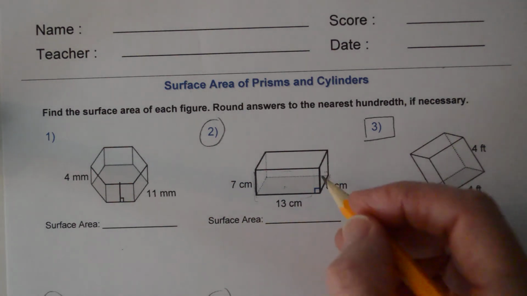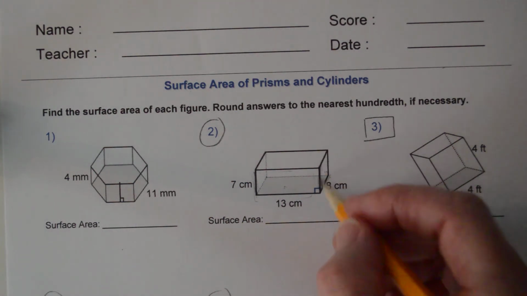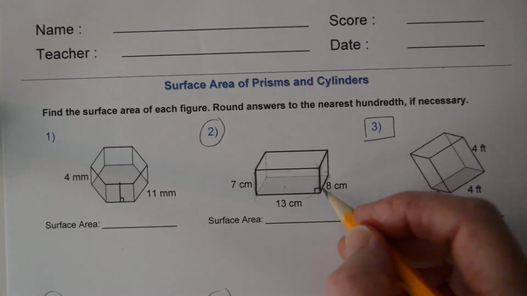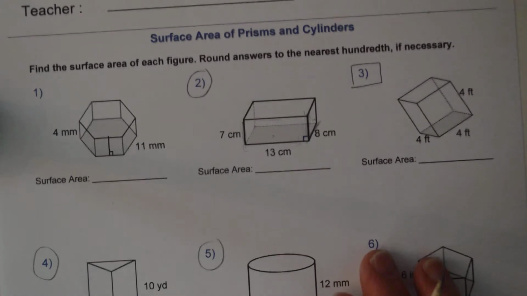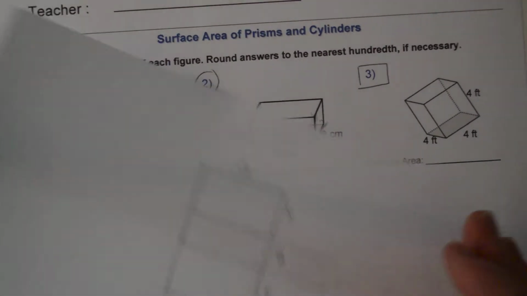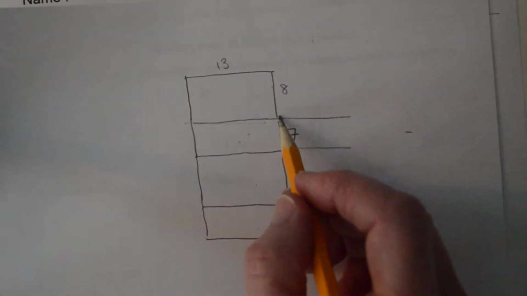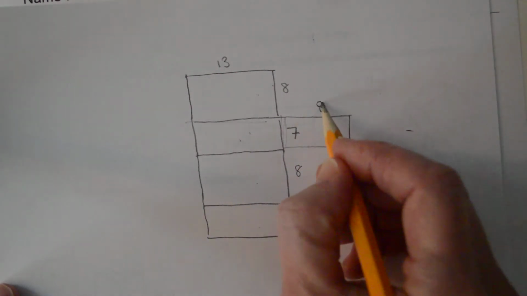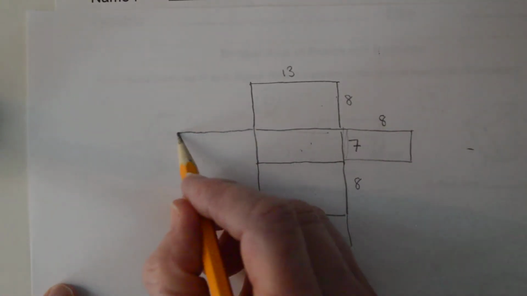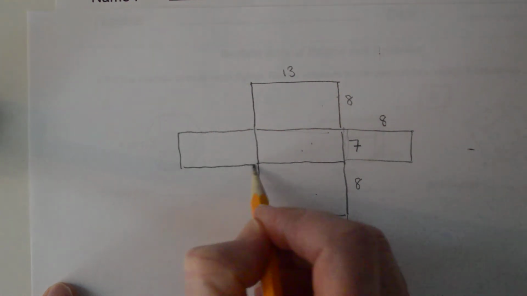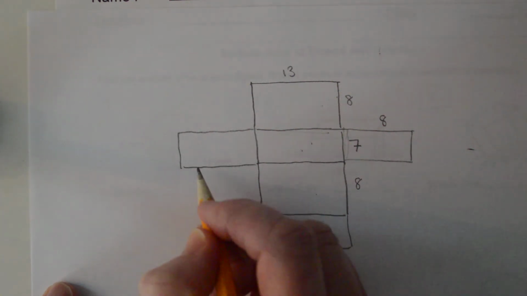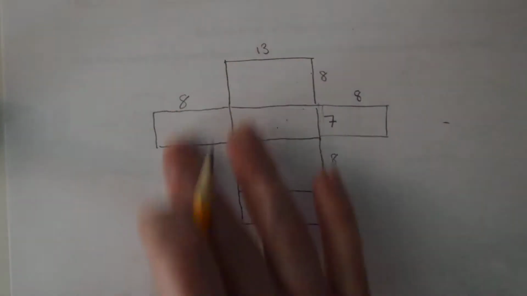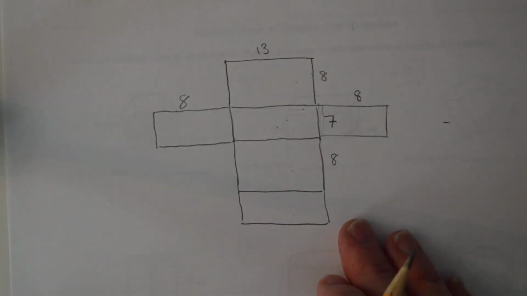So they're going to connect at the spot where we've got this 7 centimeter height, and it's going to extend out 8 centimeters. All right, so on my box where we've got the 7 centimeter height, I'm going to extend out 8 centimeters right here. And I'm going to do it on the opposite side too. Now again, this isn't necessarily super accurate. It's not intended to be super accurate, but just to give us an idea of what the faces are that we need to find the area of.